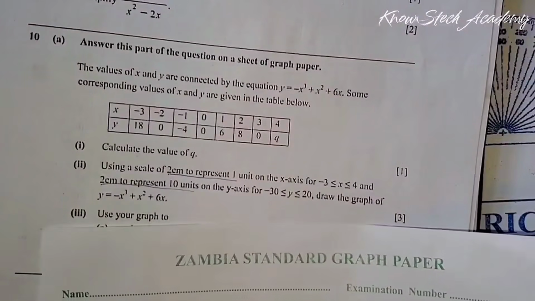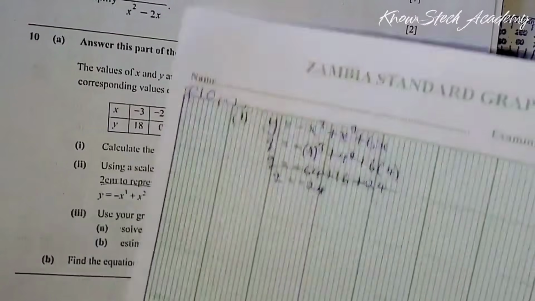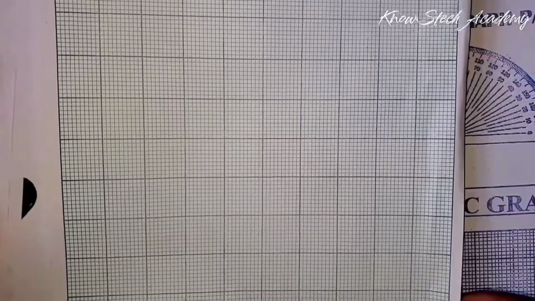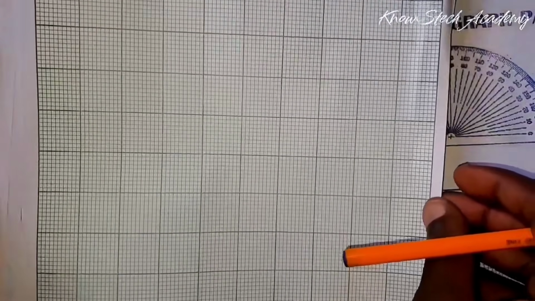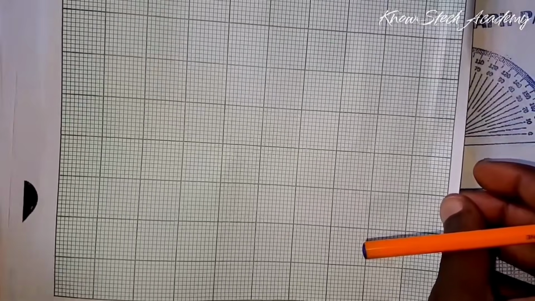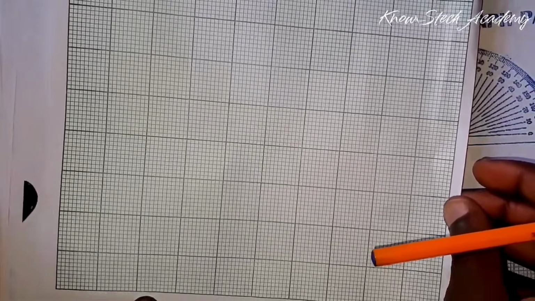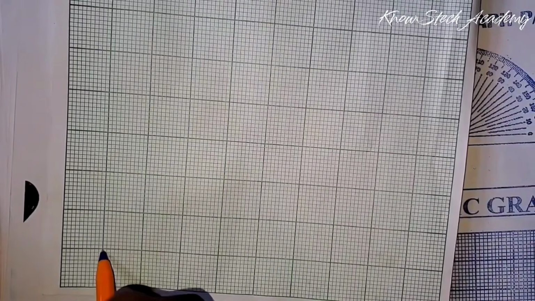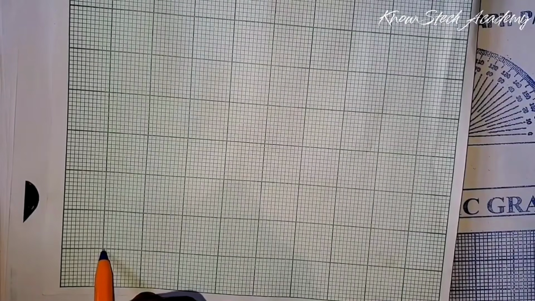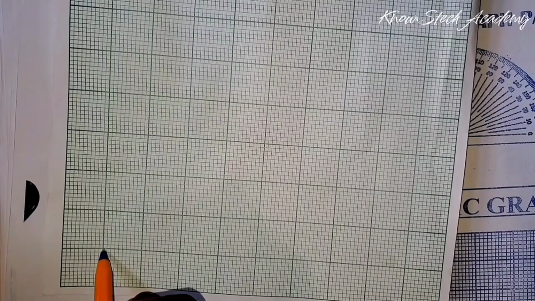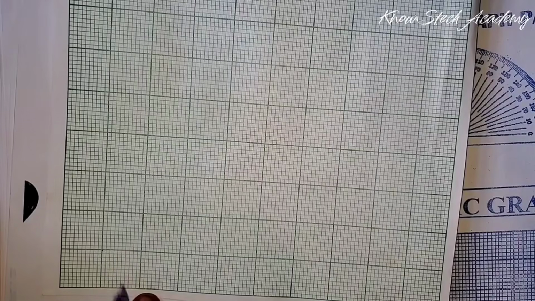When they say 2 centimeters to represent 1 unit on the x-axis, then negative 3 to positive 4, 2 to represent 1 unit. This is what you do. You know that this one also has negative numbers, so you can't start from here like we do for statistics and linear programming.